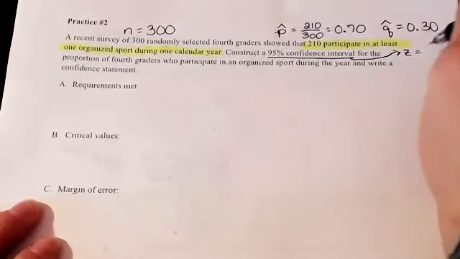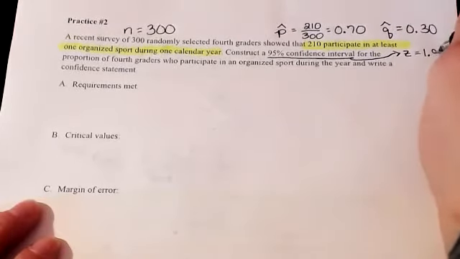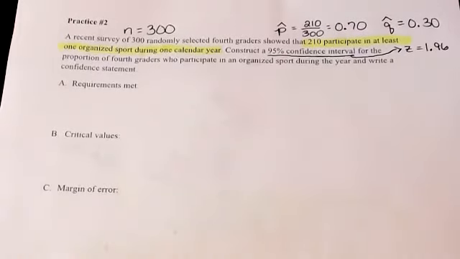So we're going to write that z is equal to 1.96. I'm just going to sneak that in here because, again, write all over it before you dive in. Construct a 95% confidence interval for the proportion of fourth graders who participate in an organized sport during the year and write a confidence statement.